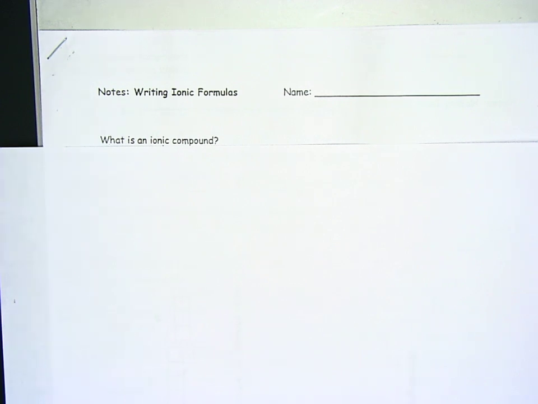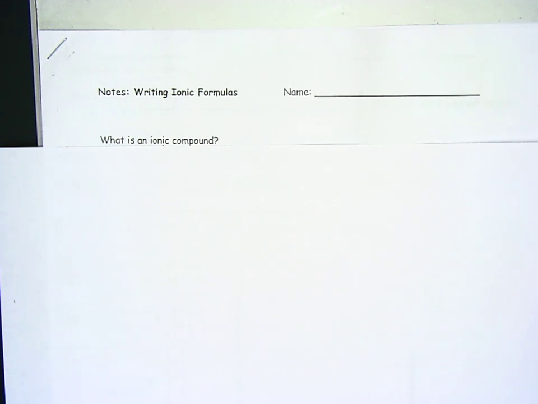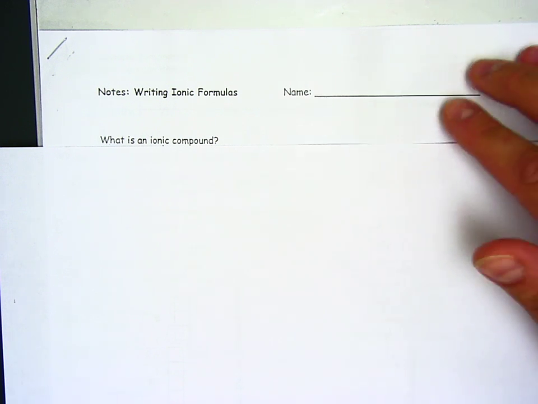All right, right now we're going to cover how to write down the formula if you're working with an ionic compound. Okay, so first of all, I have stuff pre-written here, so as I go along, you'll be pausing and copying things down. So first of all, what is an ionic compound?